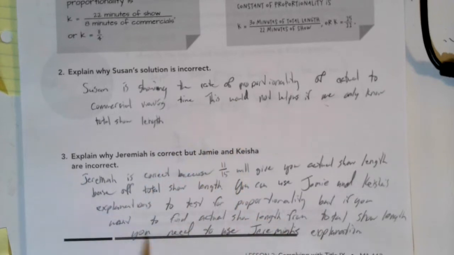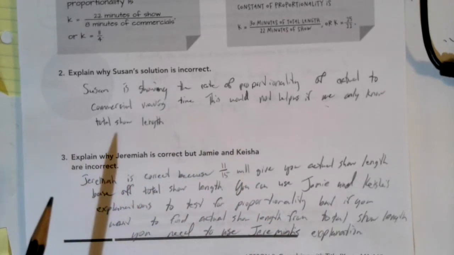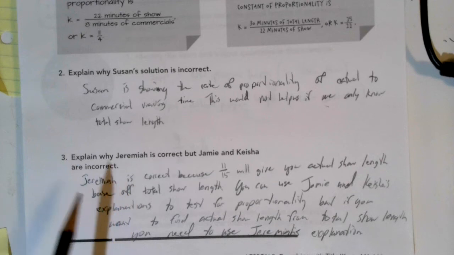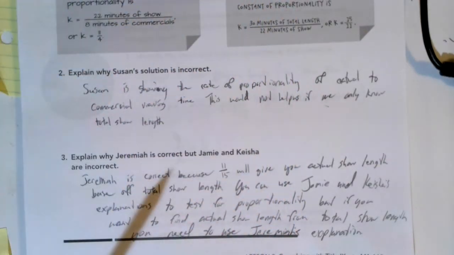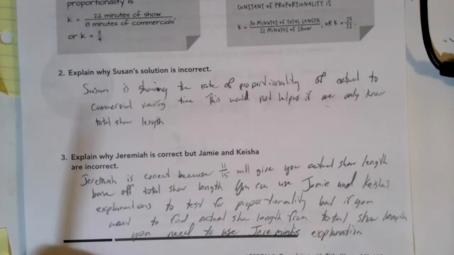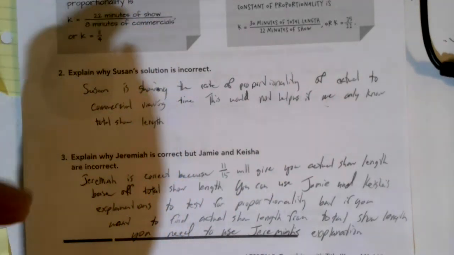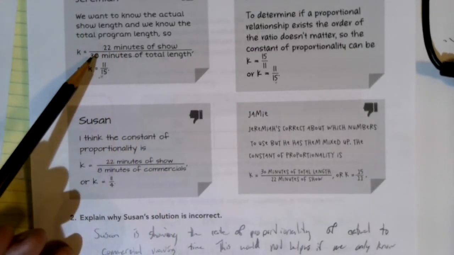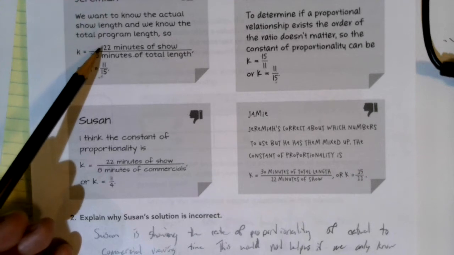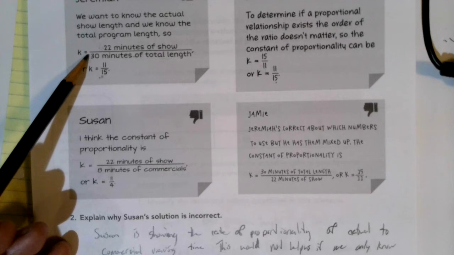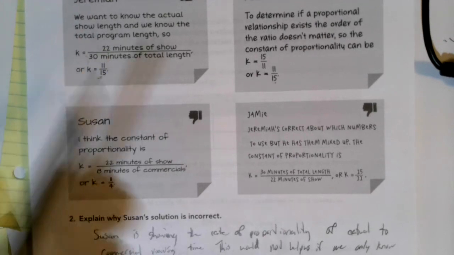All right. And then explain why Jeremiah is correct, but Jamie and Keisha aren't correct. First of all, Jeremiah, Keisha, and Jamie all can test for proportionality. So can Susan. You can look at any X and Y, and as long as you express it the same way, test for proportionality. So Jeremiah is correct because he's looking at the actual show length as a function of the total show length, or the actual show length in direct comparison to the total show length in the denominator. That's why he's correct.